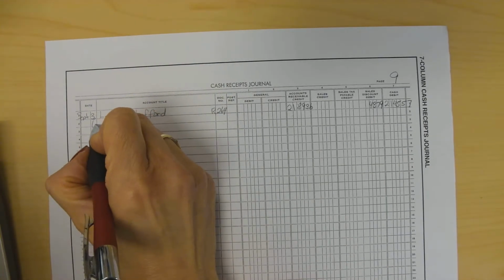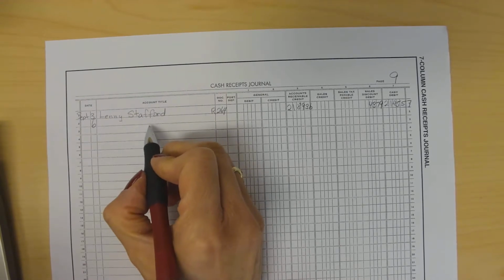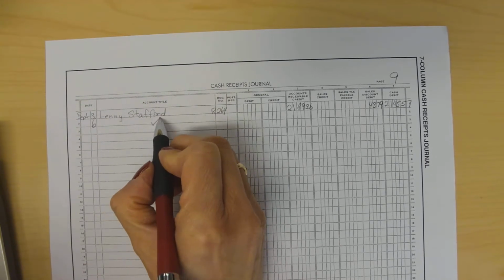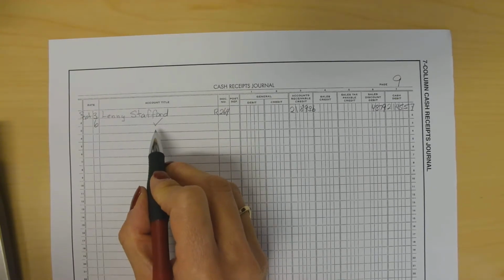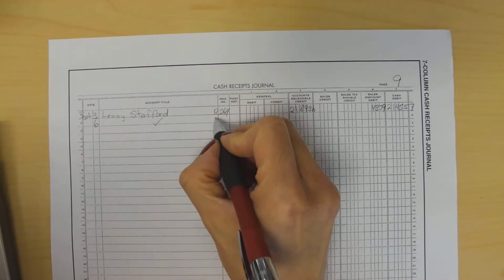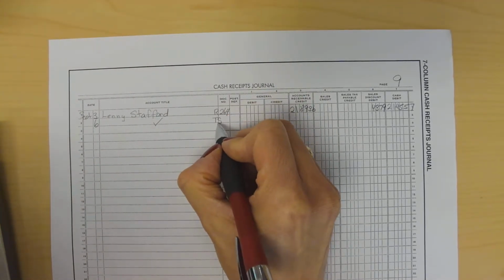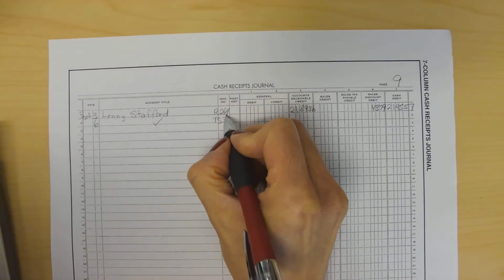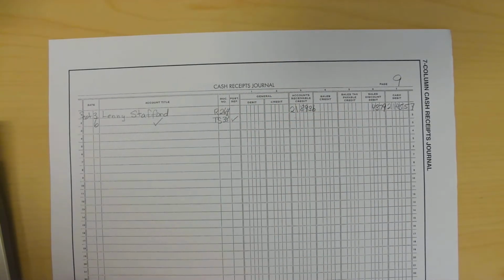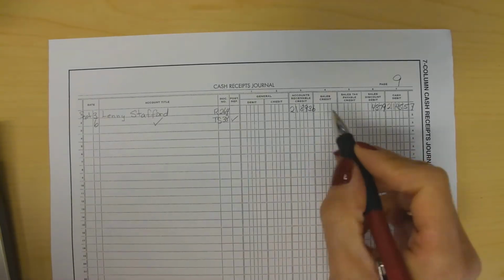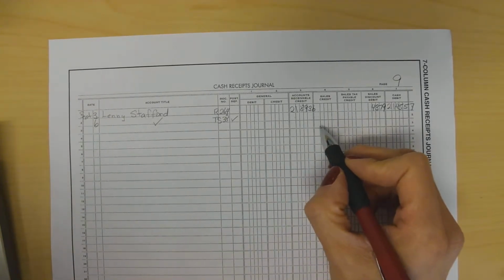So this time, here's what we're going to do. This will be different. So it's on the 6th. In your account title column, all we're doing is placing a check mark. That's understood that it's cash and credit card sales. That's what you're keeping track of. The source document was TS 38, and we're going to go ahead and put a check mark in the check mark column. Now, what was the amount of the total sales they took in?